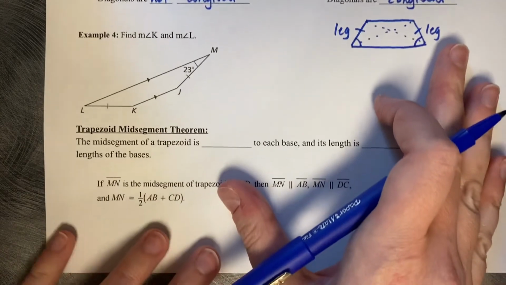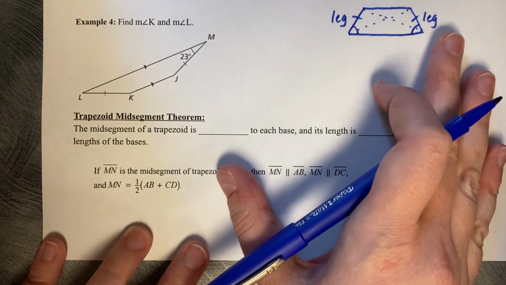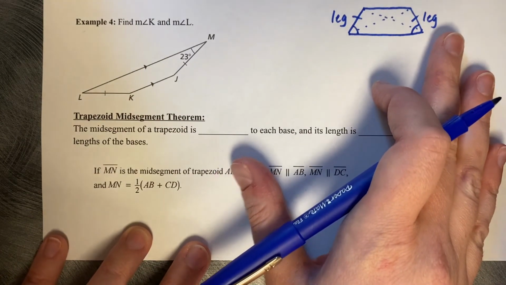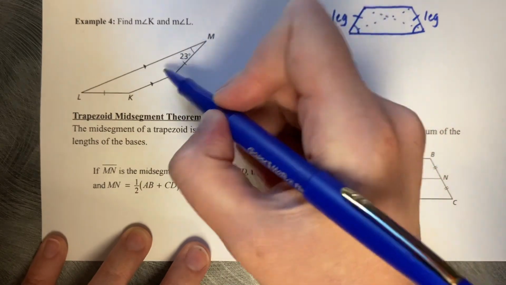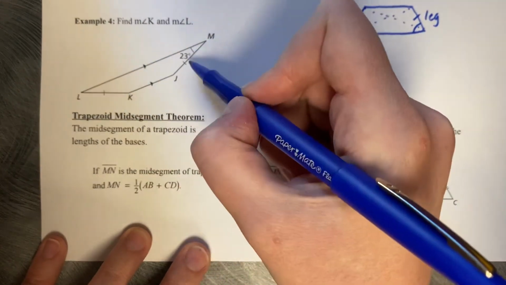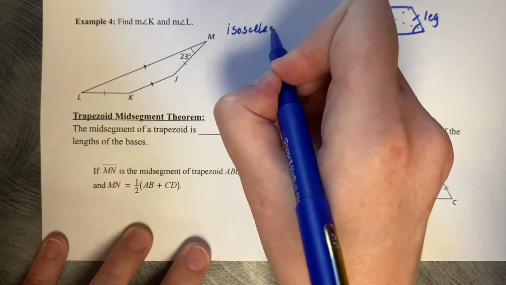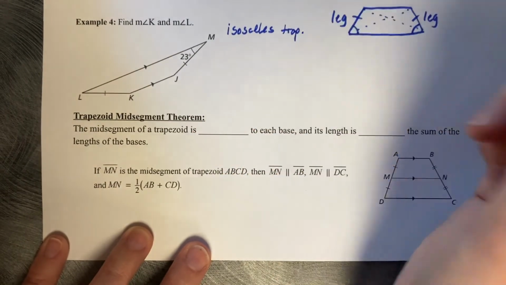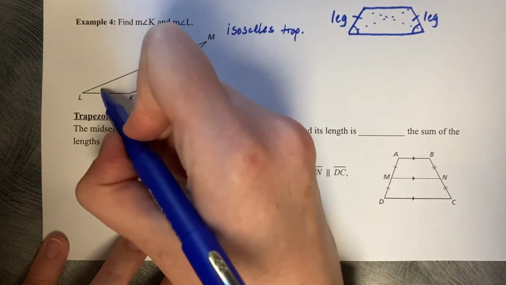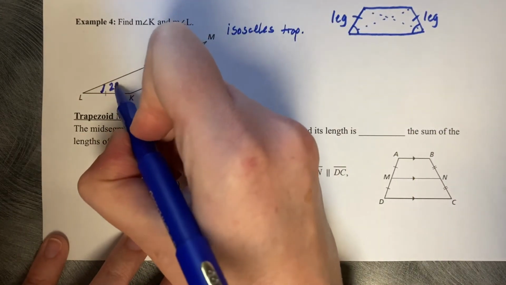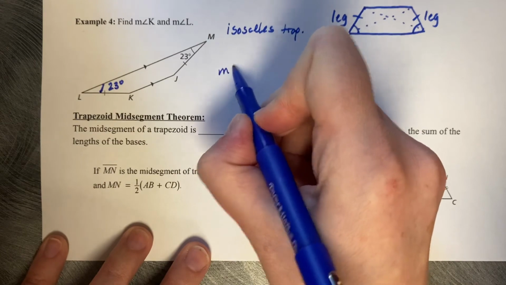So let's take a look at this example. Find the measure of angle K and the measure of angle L. I can see it's parallel and I can see it's congruent. So this is an isosceles trapezoid, which means that if this is 23 degrees, then angle L must also be 23.